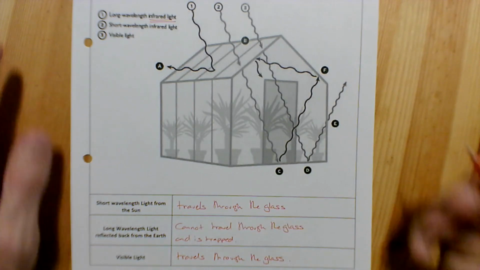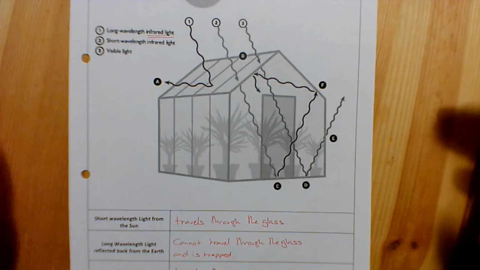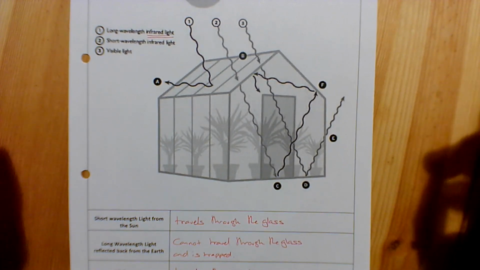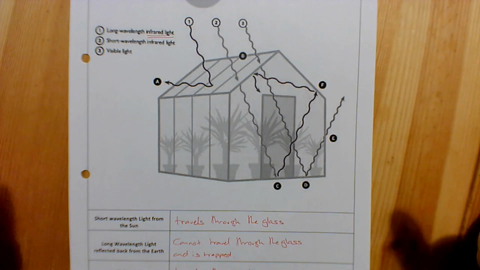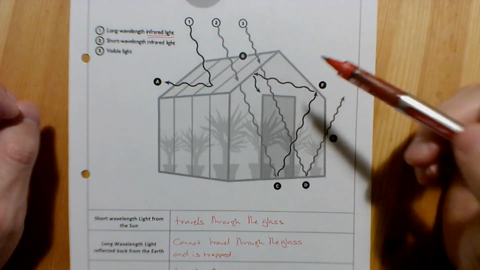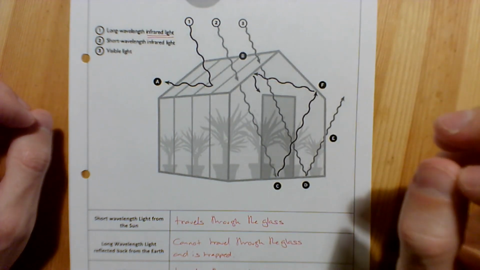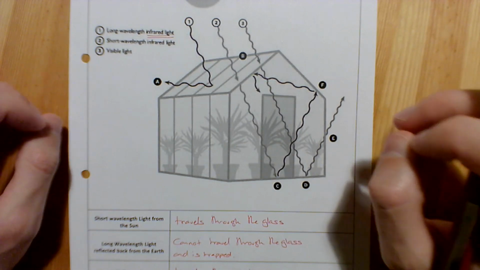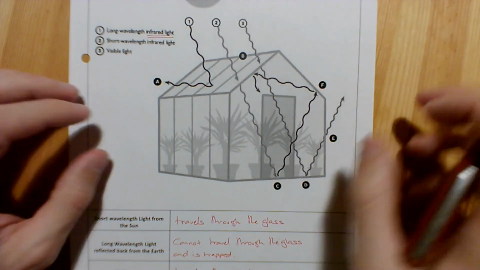So in this metaphor, the light is what it is. You have high energy, short wavelength light from the sun, okay? But the glass represents the greenhouse gases, okay? And remember, those greenhouse gases are carbon dioxide, methane, water vapor.